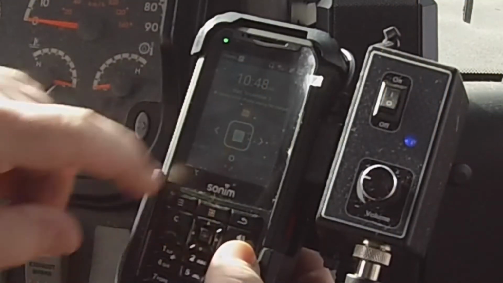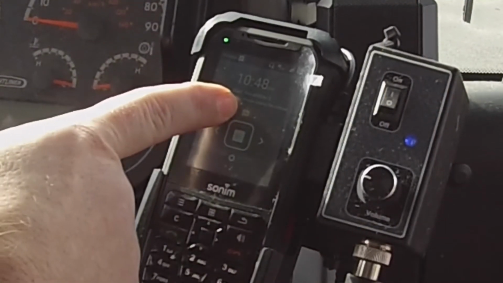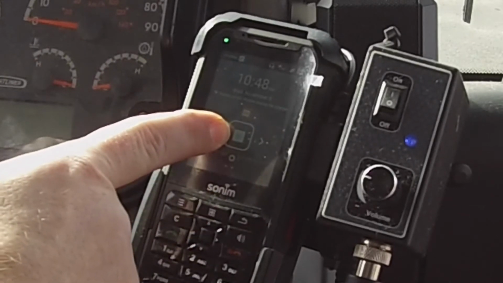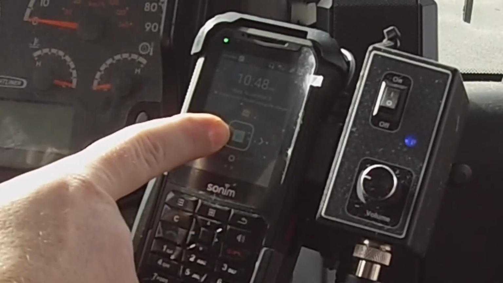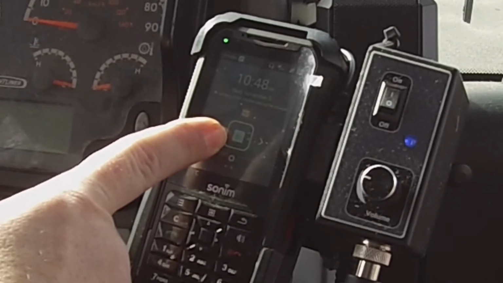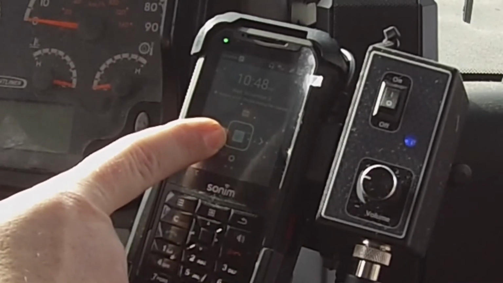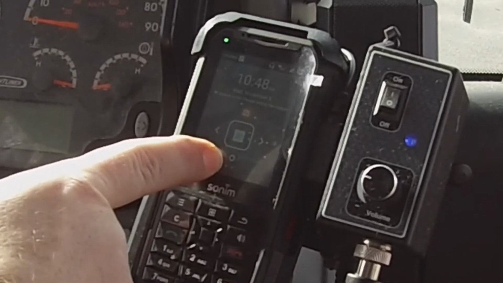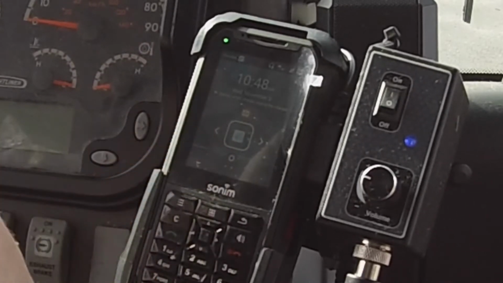Again, the up arrow corresponds to the FM radio. The center button corresponds to this little white and blue radio icon, which is the AT&T EPTT, which stands for Enhanced Push-to-Talk System. And then the down arrow would be the settings, which shows the little cog here.